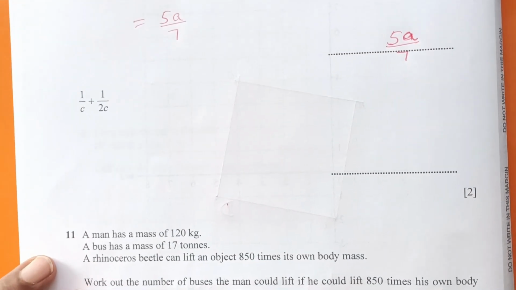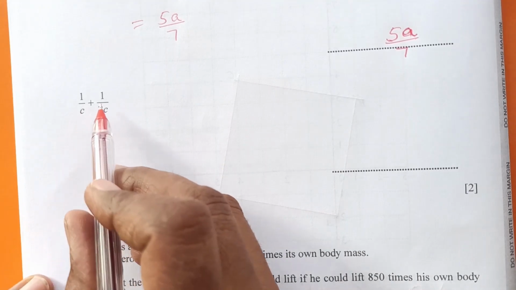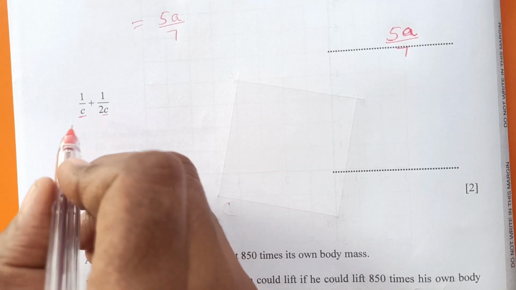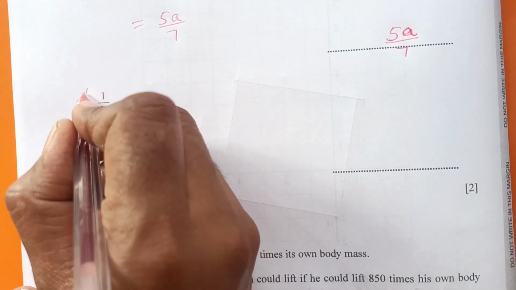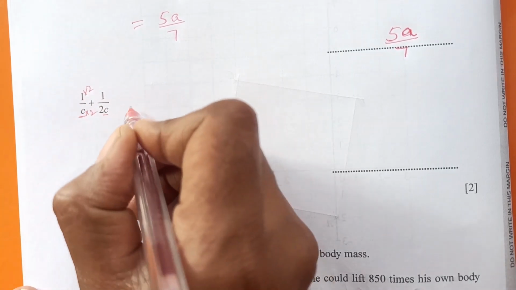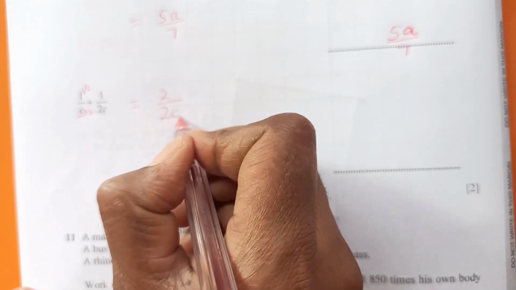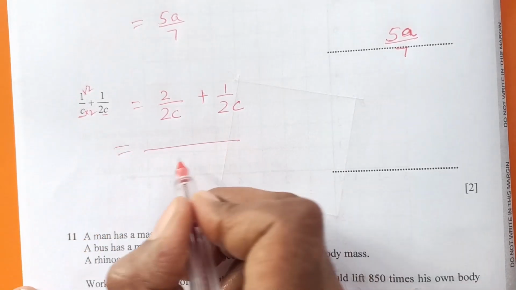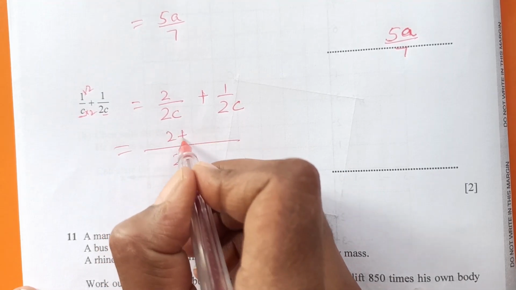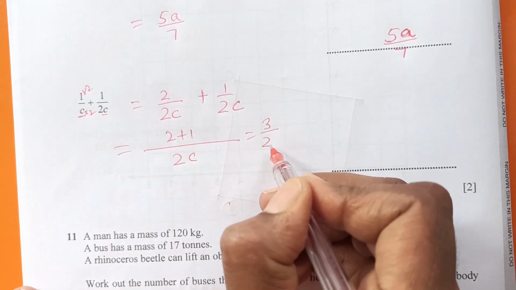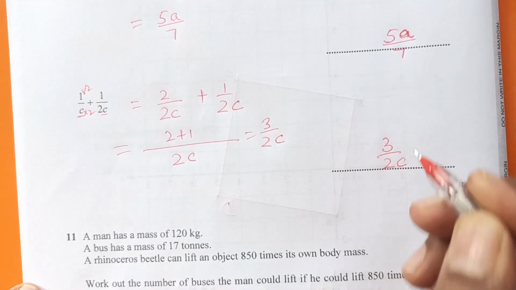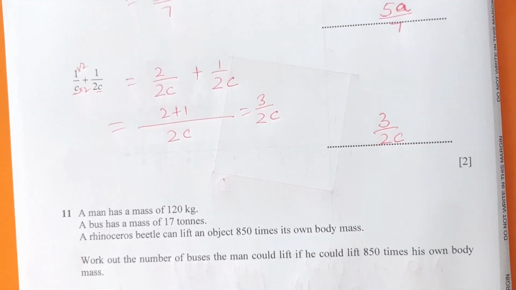Now the next one, 1 over c plus 1 over 2c. You see the denominator is not the same, but we can make them the same by multiplying by 2 on the first term. So this became 2 over 2c plus 1 over 2c is already there. So the LCM is 2c, so we have 2 plus 1 which is 3 over 2c. So 3 over 2c will go in the blank space.